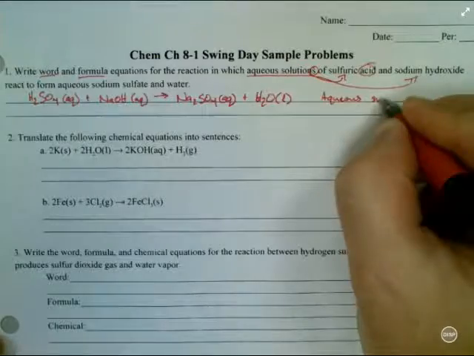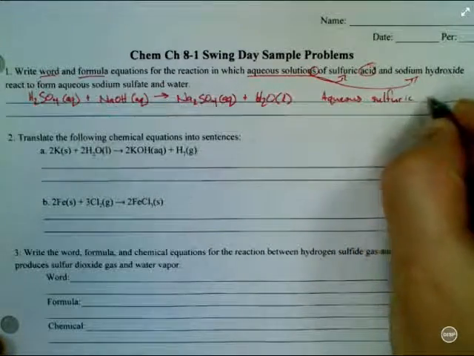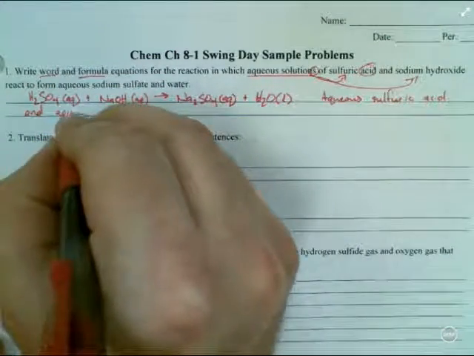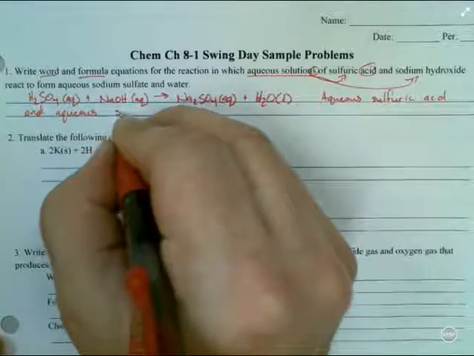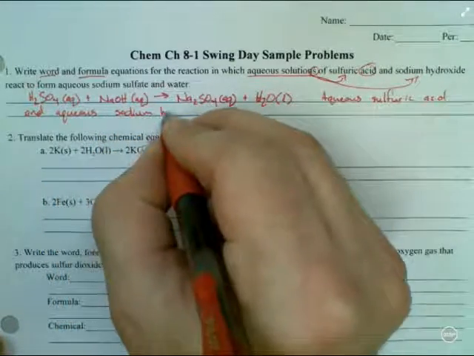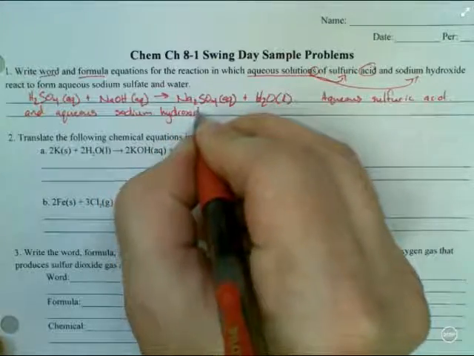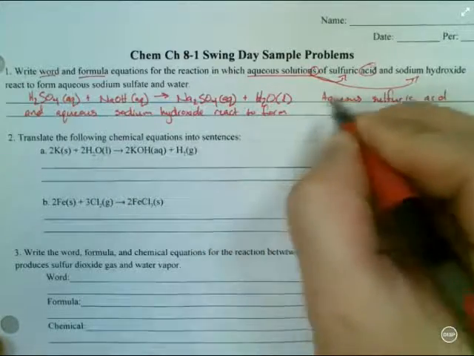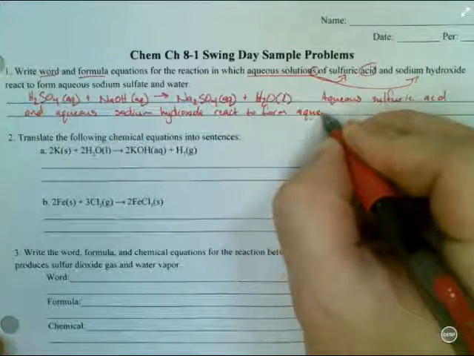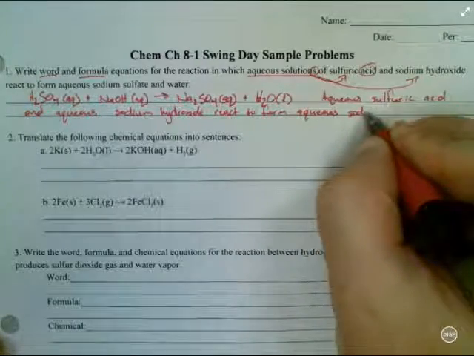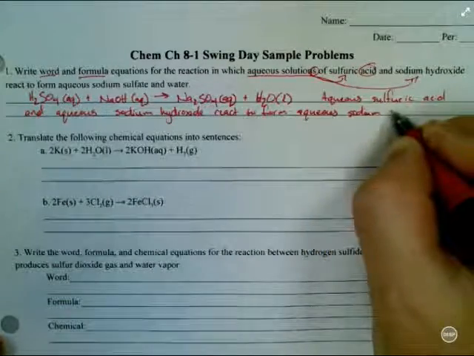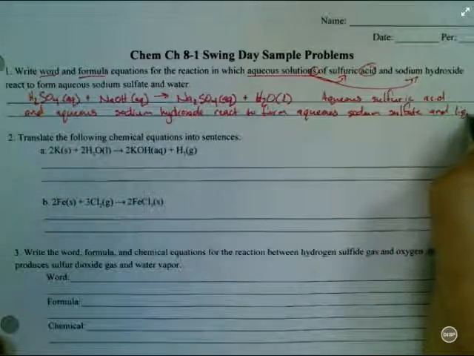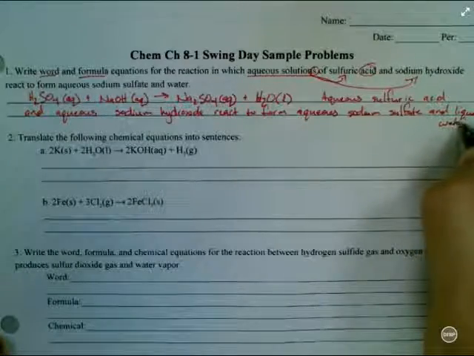aqueous sulfuric acid and aqueous sodium hydroxide react to form aqueous sodium sulfate and liquid water.